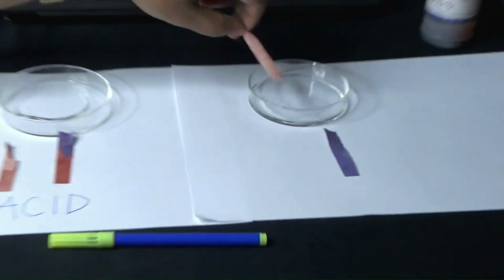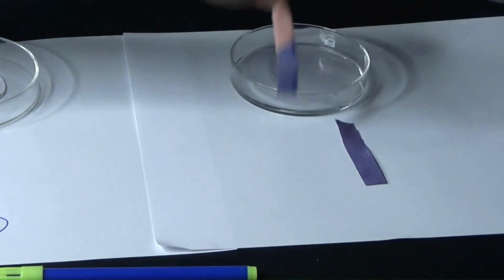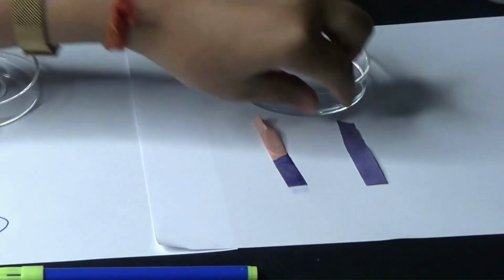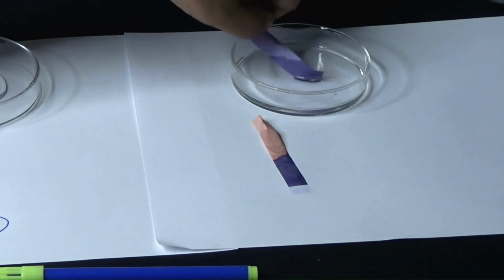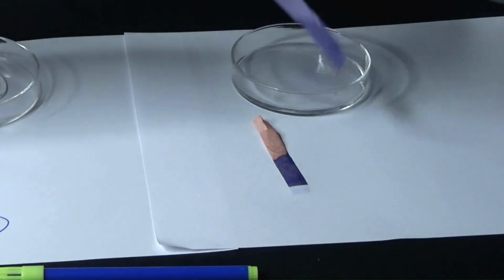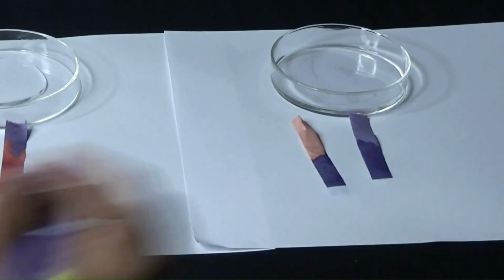So let's dip the red litmus paper. When we dip the red, it immediately changes color and turns blue. Whereas when we dip the blue litmus, nothing much happens other than the paper getting wet.